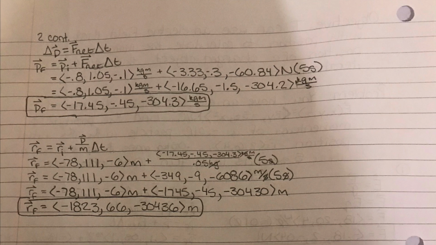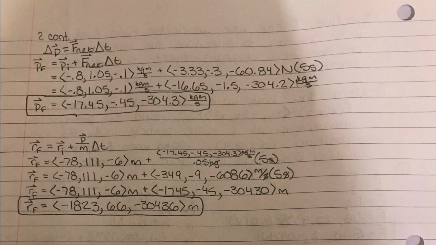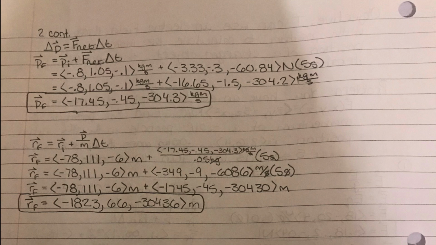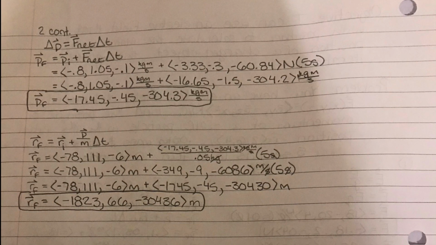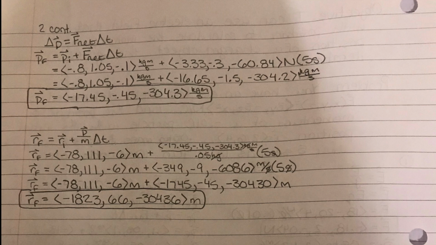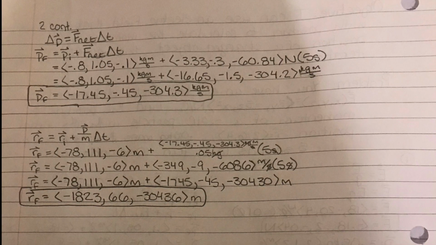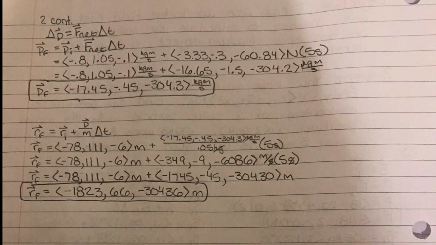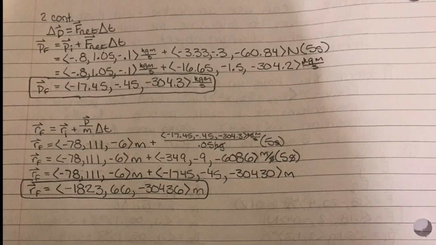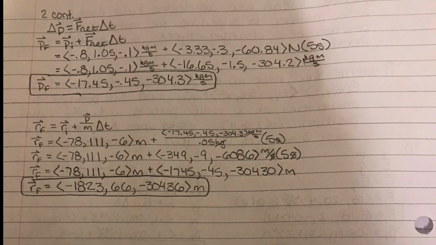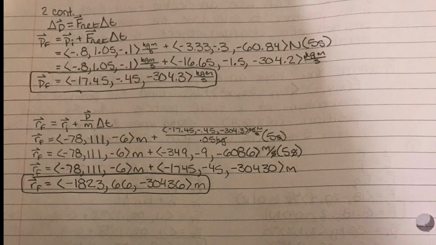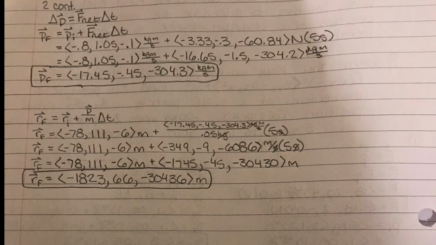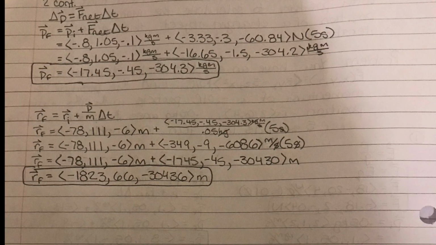And then, just as we did before, we're going to use the momentum update equation, plug in all our known variables, the initial momentum, the net force, and the time interval, and then we'll take the force and multiply it by the time interval to get -16.65, -1.5, and -304.2 kilograms meters per second, and we'll add the initial momentum to that to get -17.45, -0.45, and -304.3 kilograms meters per second. So we reused the time interval of 5 seconds because we were going from 5 seconds to 10 seconds, which is a change in time of 5 seconds.